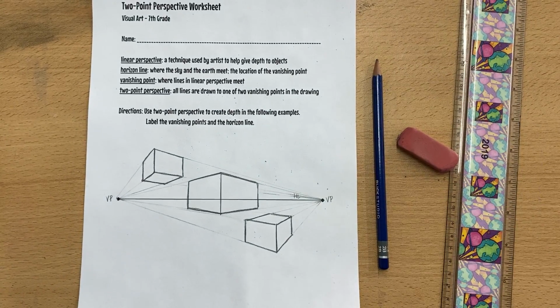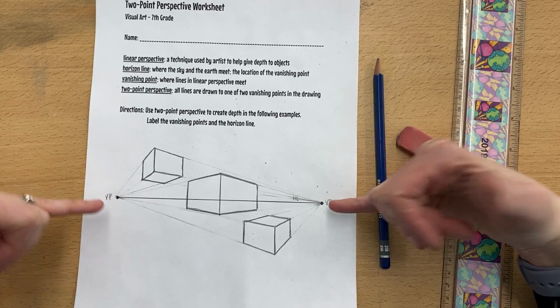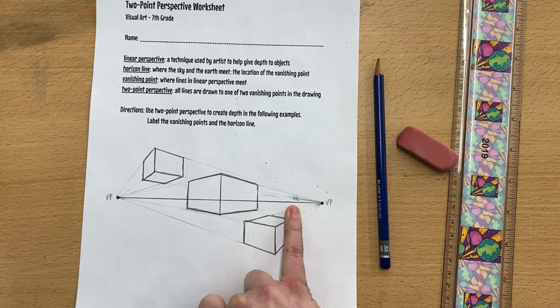All right, so before you turn this in, make sure that your vanishing points are still labeled, didn't get accidentally erased while we were doing this, and make sure that your horizon line is still labeled as well.